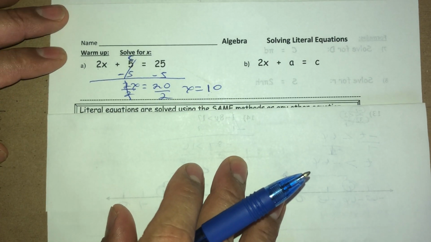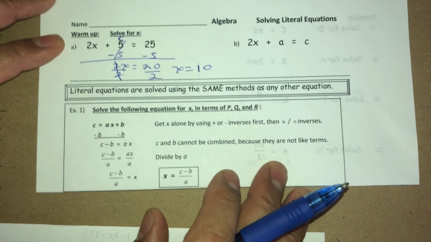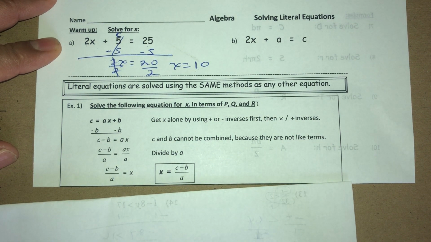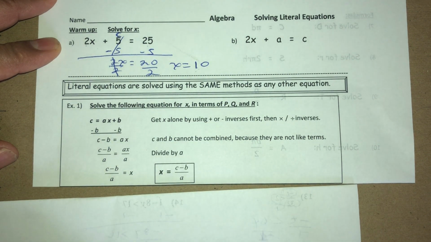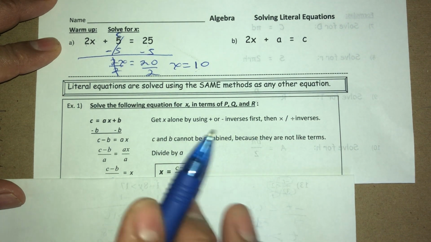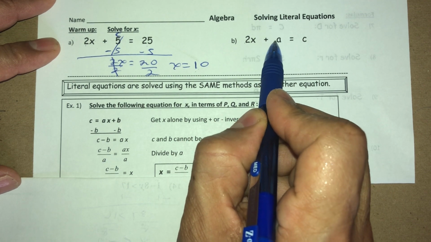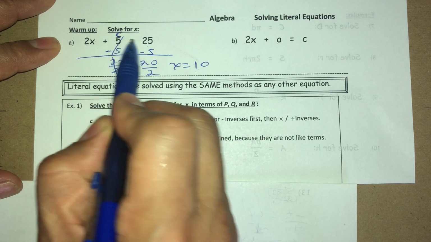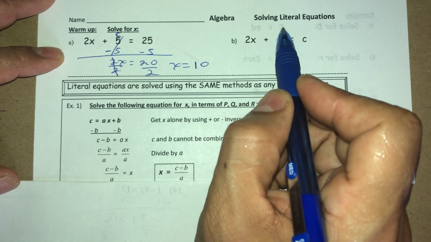So in the classroom, if you would have been in the classroom, you would have this example here for you to use as a reference so you can solve problem B for the warm-up. So the first thing you do is this. Because I'm solving for x, I need to eliminate the 2 and I have to eliminate a. A in this case is like the same thing I did with the 5 here. Because the 5 is the constant here, even though a is a variable, an unknown value, I'm going to treat it as if it was the constant.